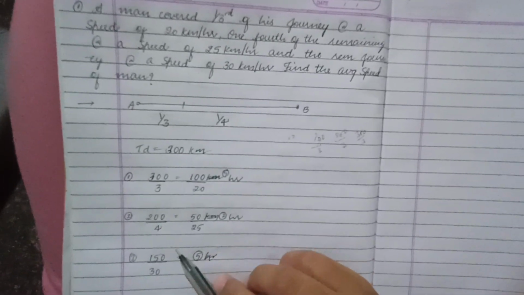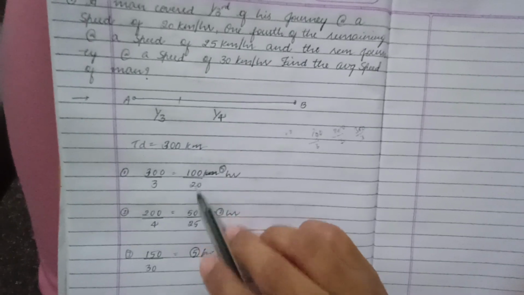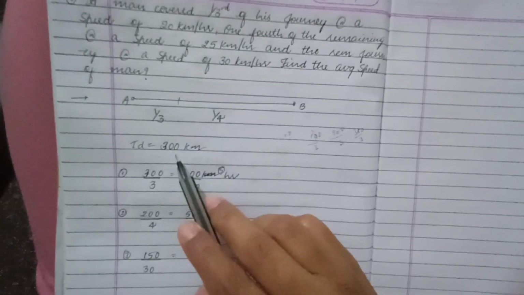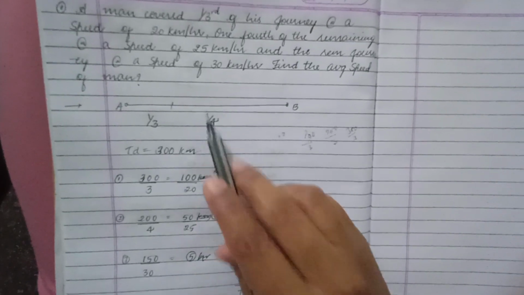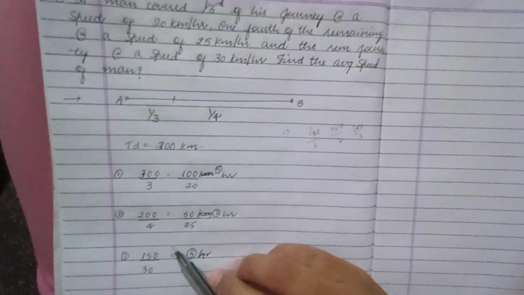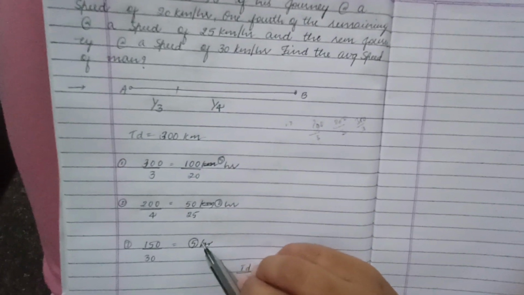Then the distance covered so far will be 100 plus 50, so this is 150. So 300 minus 150 will be the remaining distance, which he covers at a speed of 30 km per hour, and that will give 5 hours.